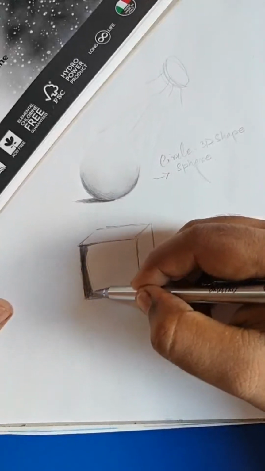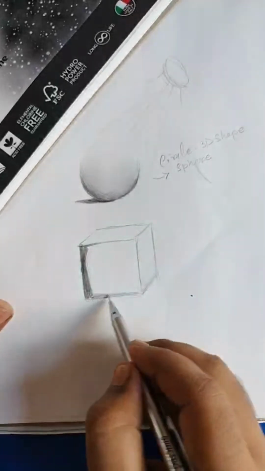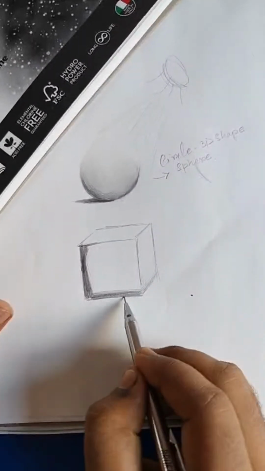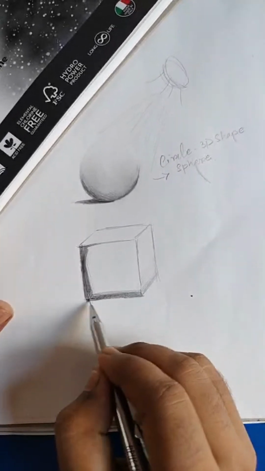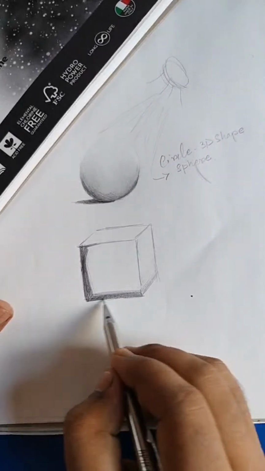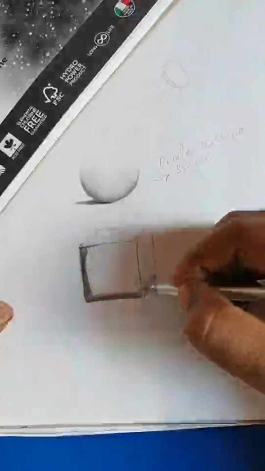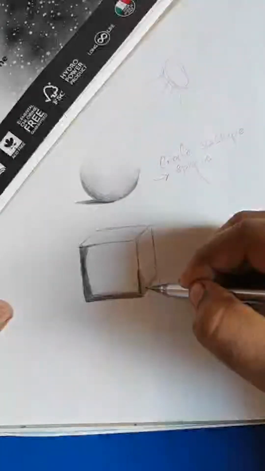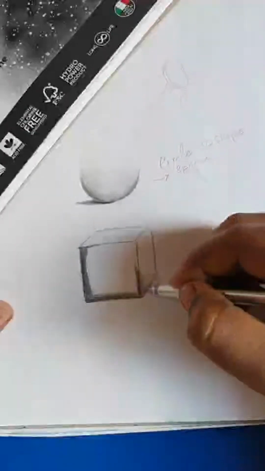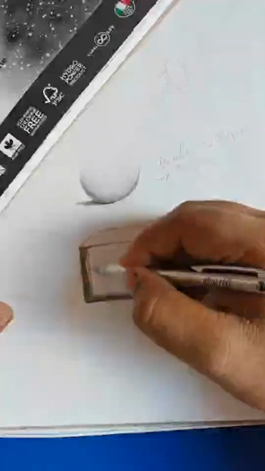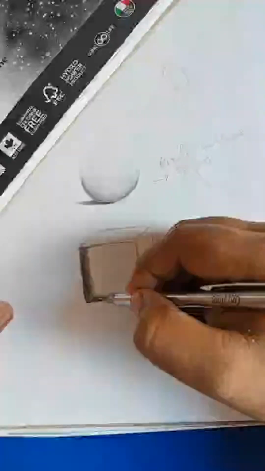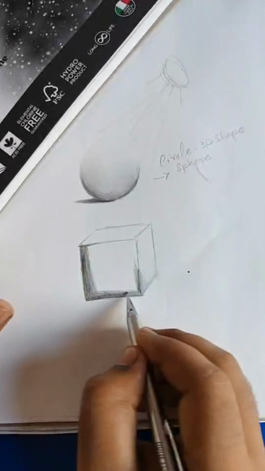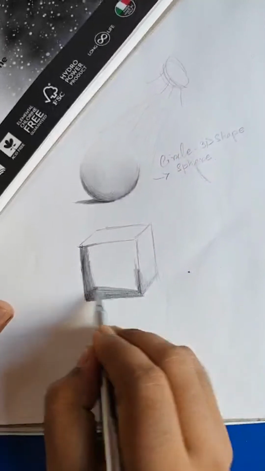You have any doubts because it's the first step and it's an easy step, right? Don't worry about how to do shading and where to do. You just see where the light comes from and where the darkness comes from, right?